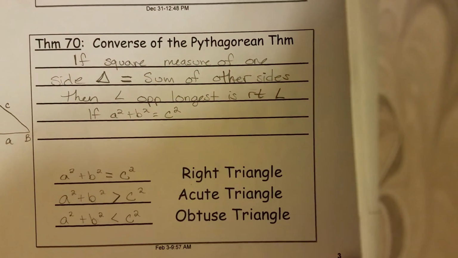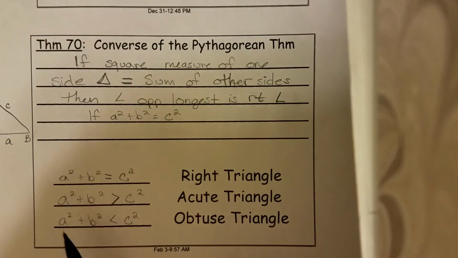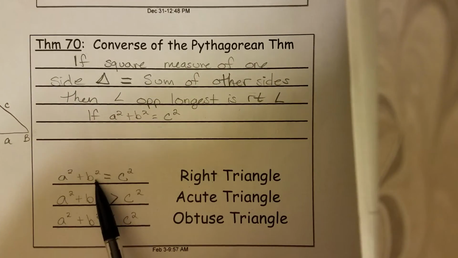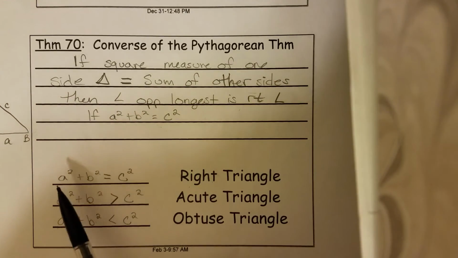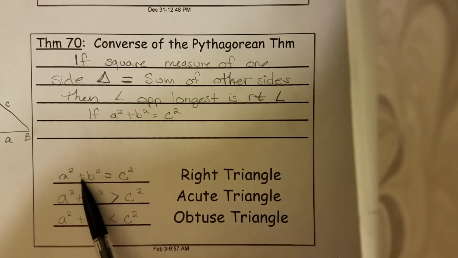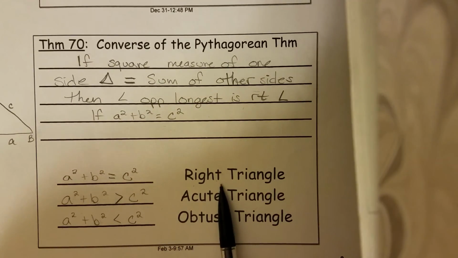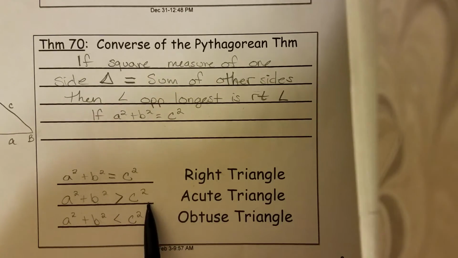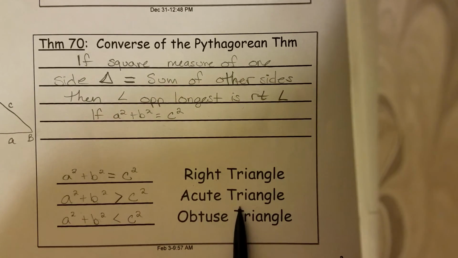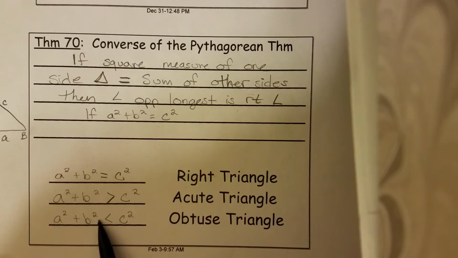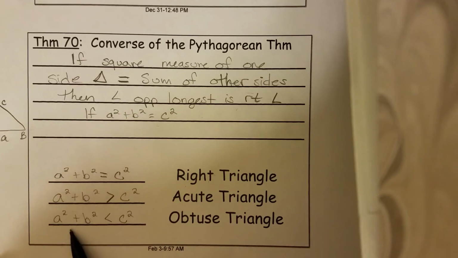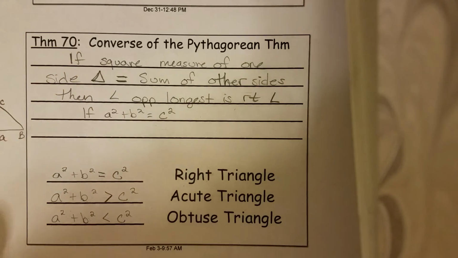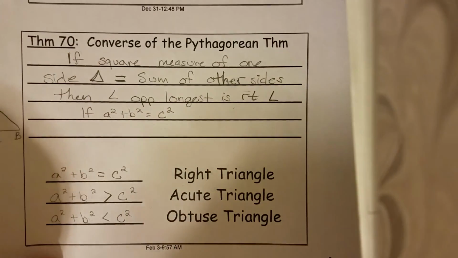So if you take a triangle with side lengths, for example, and you take the two smaller side lengths and the longest side length, and you square these, add them together, and they equal this, then it's going to be a right triangle. If you square them and they're bigger than the biggest side, then it'll end up as an acute triangle. And if you square them, add them, and it's smaller than the longest side, then it's going to be an obtuse triangle. Okay, so let's try that.